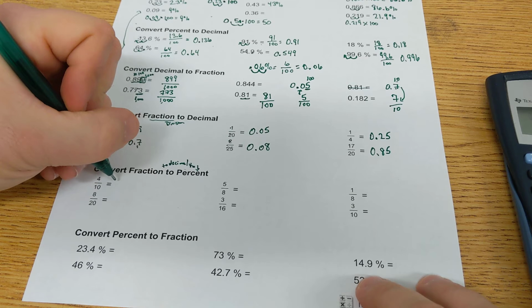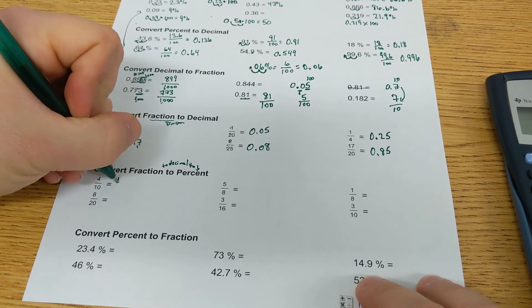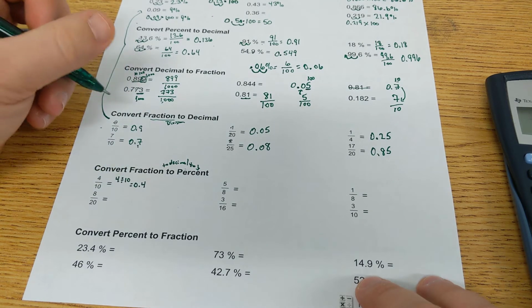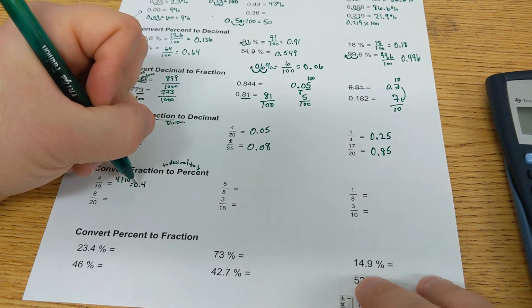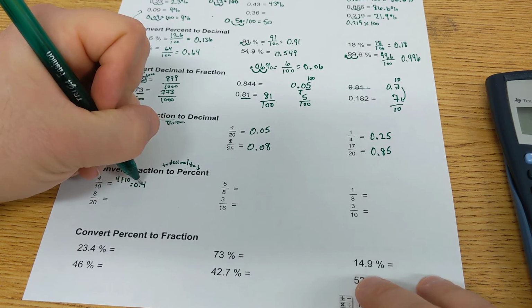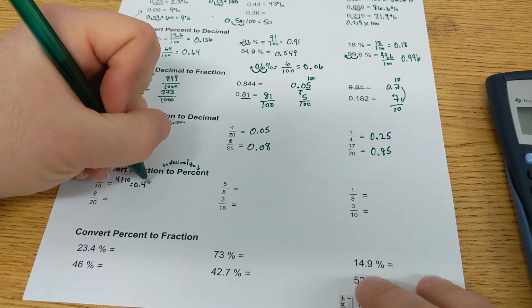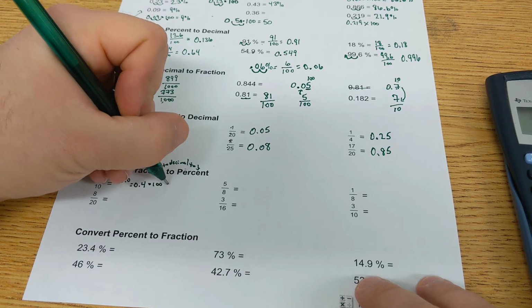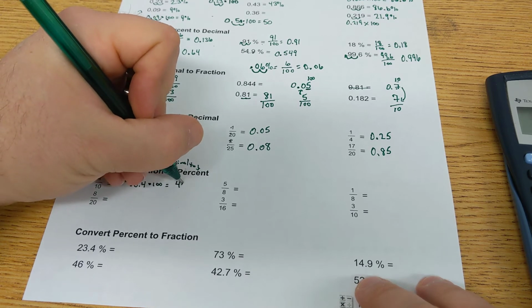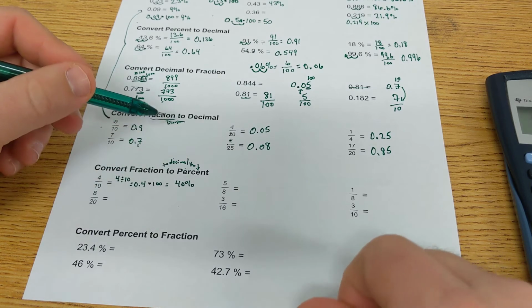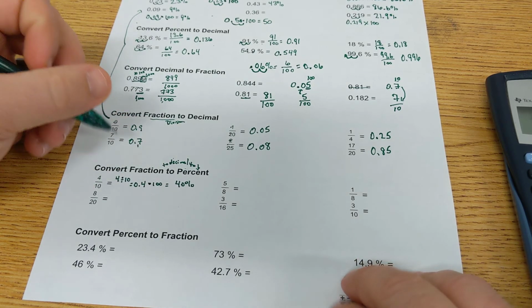So 4 divided by 10. So we're going to take 4 divided by 10. That's going to give us 0.4, 4/10. Okay. And then we're going to multiply our decimal by 100. And that's going to give us our percent, 40%. Okay. So we got to take this from a fraction to a decimal to the percent. So there's a couple steps.